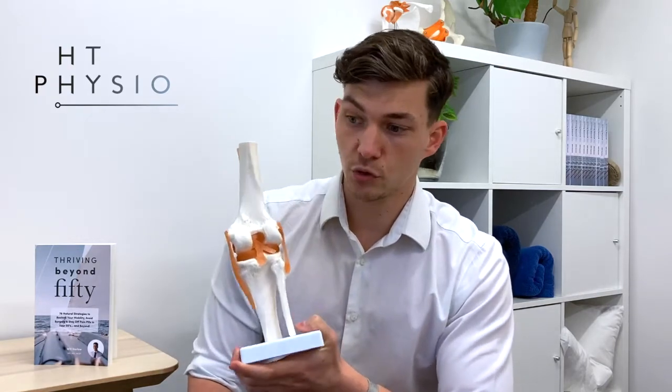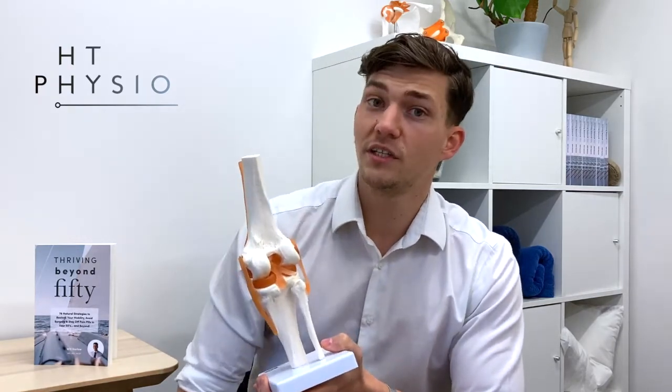And once upon a time, we used to drain Baker's cysts. So we used to try and suck the fluid out. We learned over time that this was kind of pointless because the fluid just comes back. So the treatment now for a Baker's cyst is the same treatment as you would get for arthritis in the knee joint. But it can help to indicate what's going on.